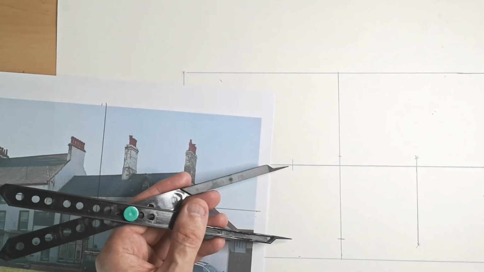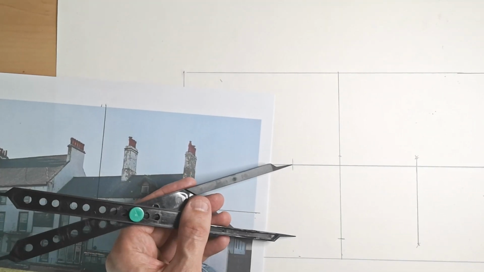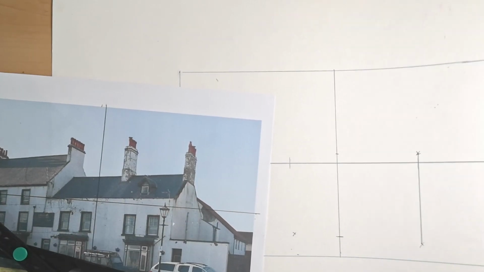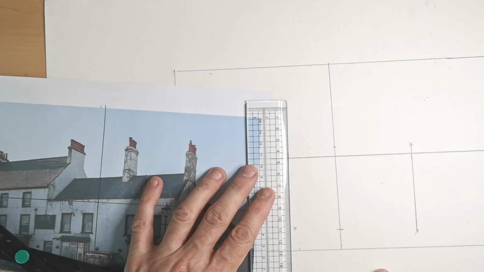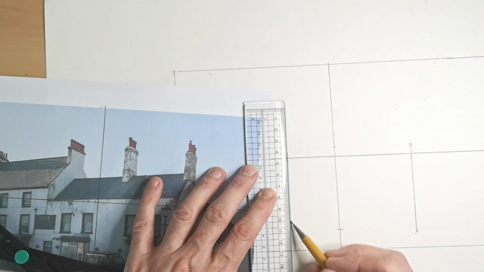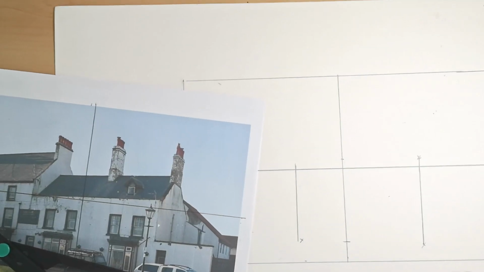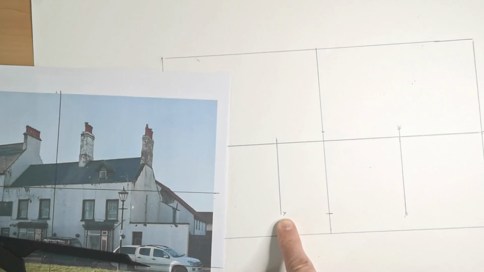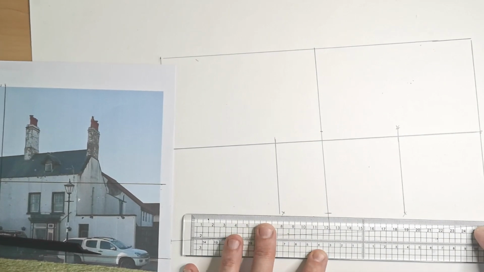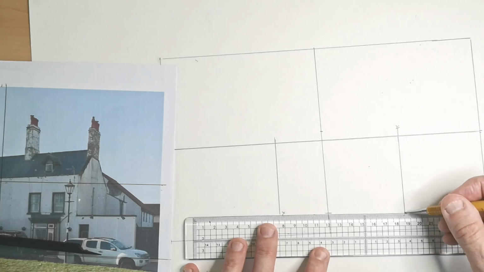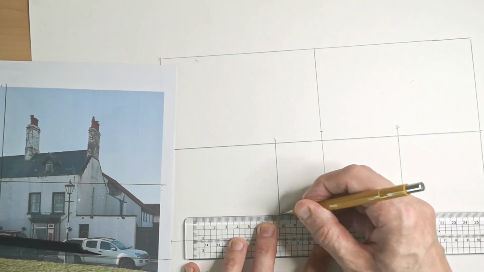So this is the bottom, so I'm just going to make a reference point there. Now we can see that reference point is a little bit higher than the one on the bottom right hand side of the building. So we just put a line, so there's both sides of the walls. And then all we need to do is to join one reference point to the other. And there we have our perspective.